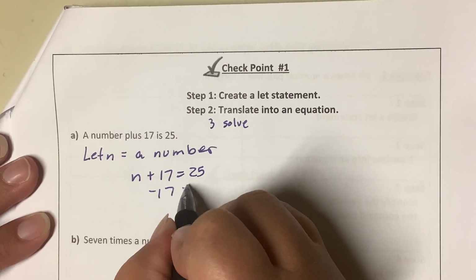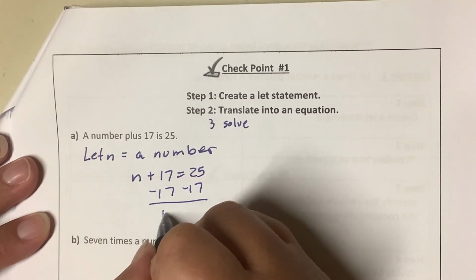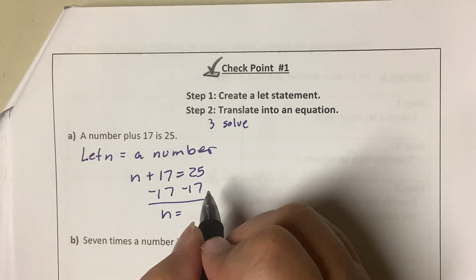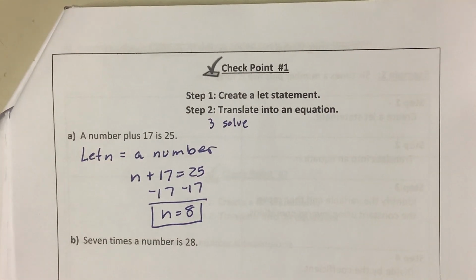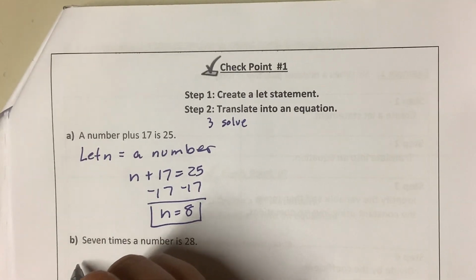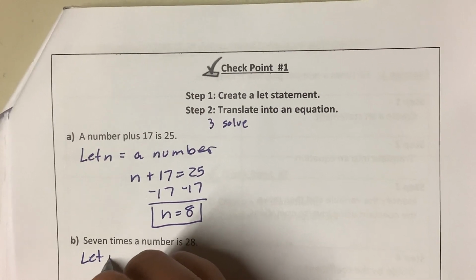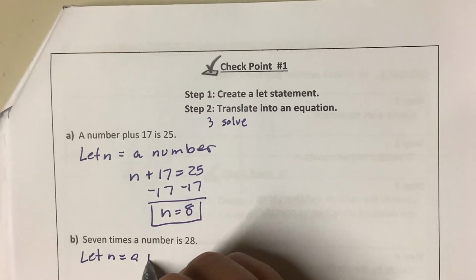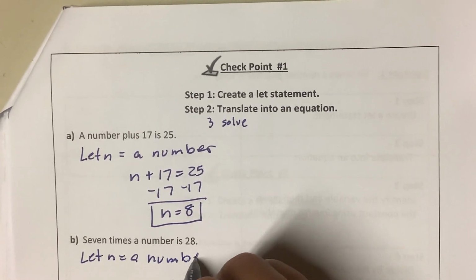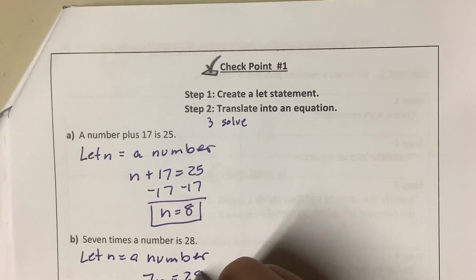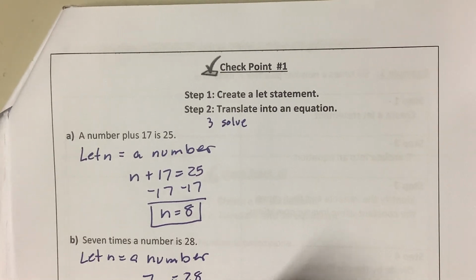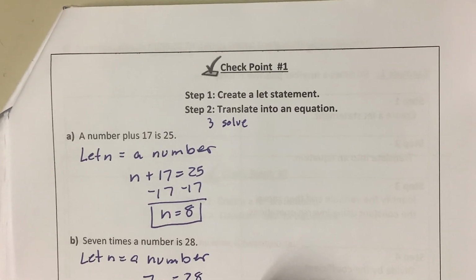Minus 17 from both sides. n equals 8. Okay, not horrible. Let n equal a number. Seven n is 28. Divide both sides by 7, and n equals 4.